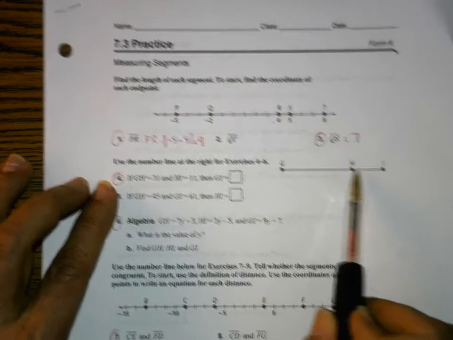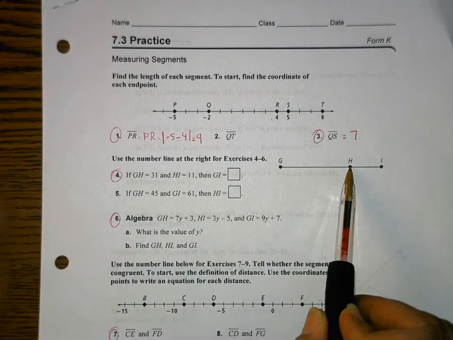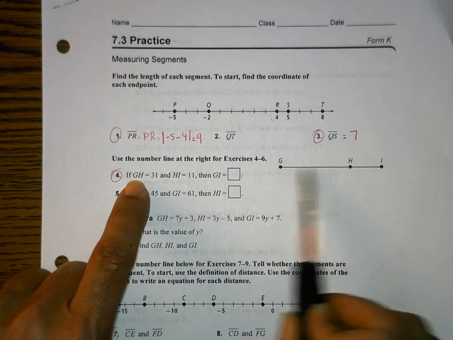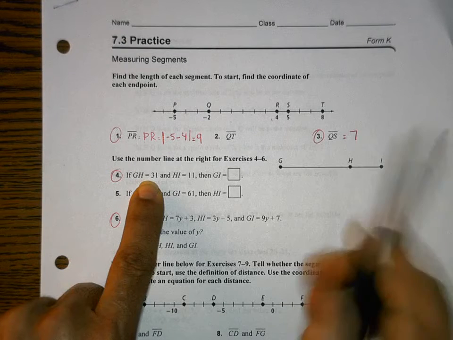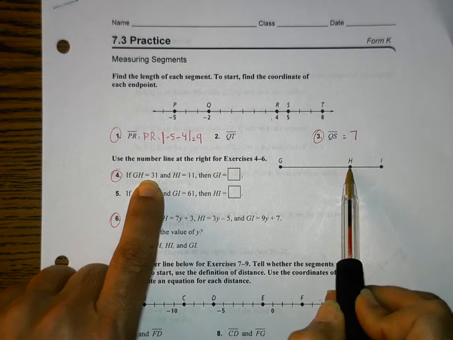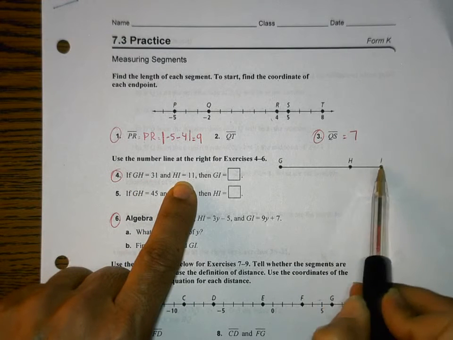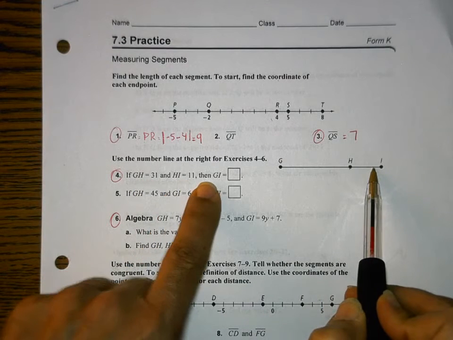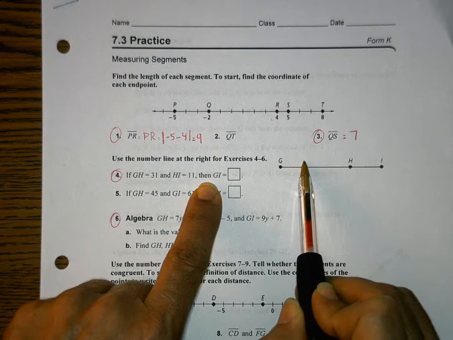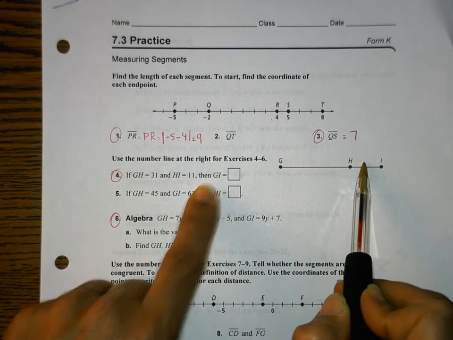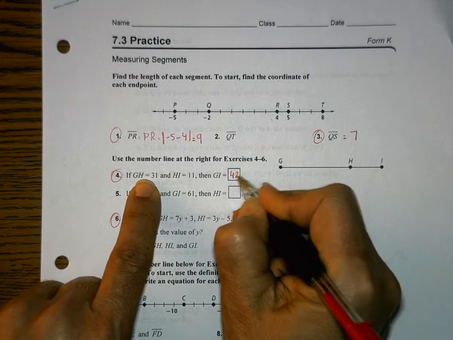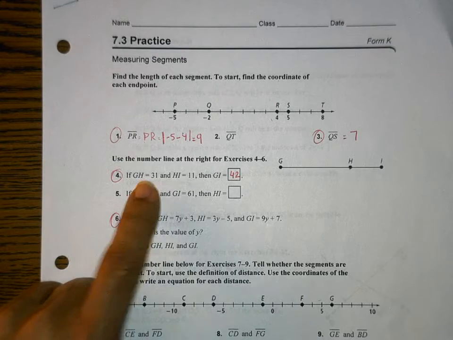And there's this little point somewhere in there, point H. From G to H is 31, and from H to I is 11. Then what is the length from G all the way to I? Well, we have 31 plus 11. If you add 31 plus 11, you should get 42. That would be the entire length.